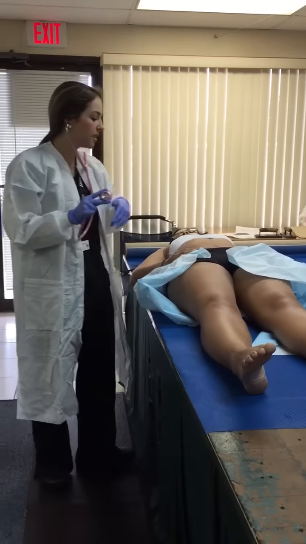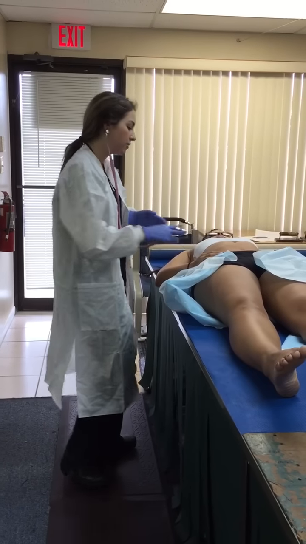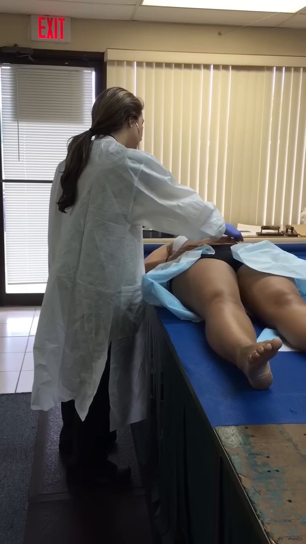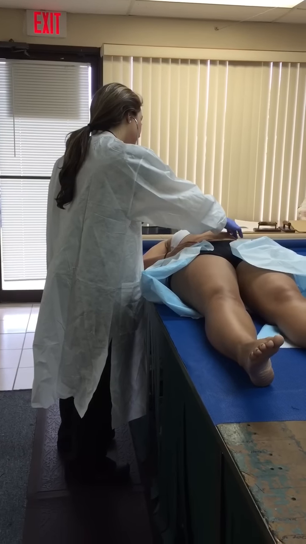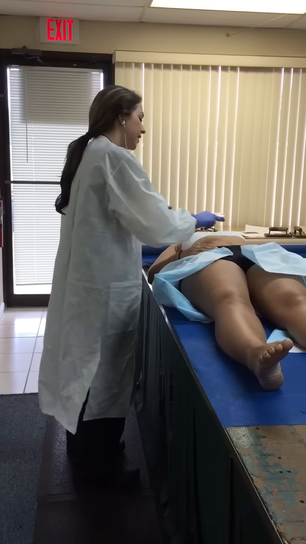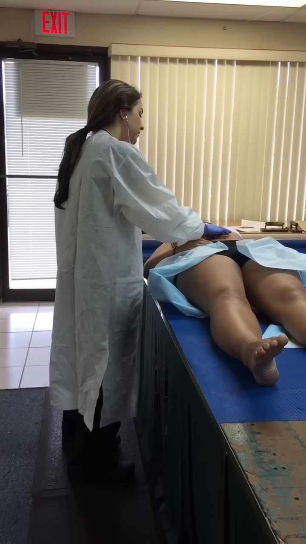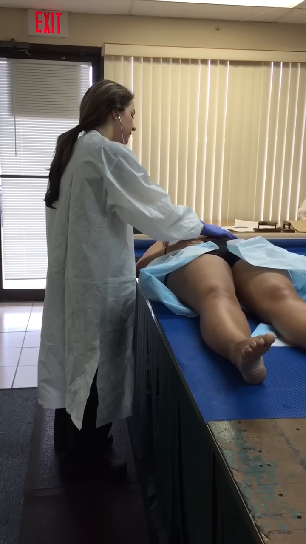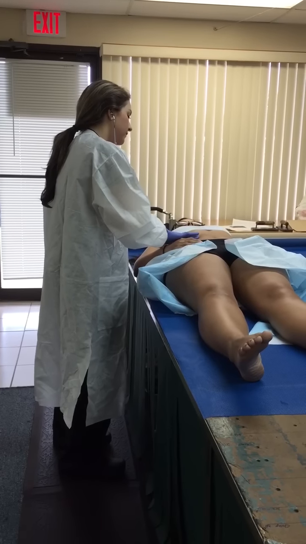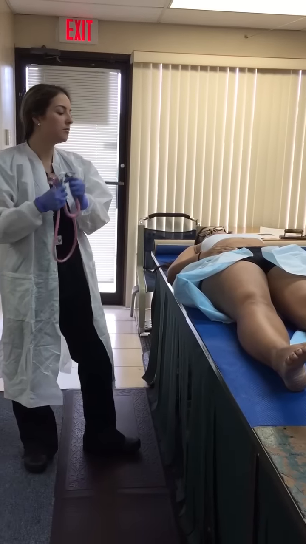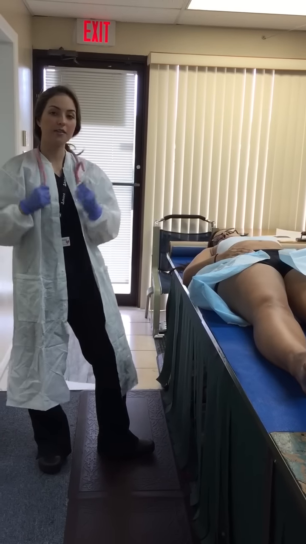Perfect. And then I'm going to auscultate her liver and spleen, make sure there are no friction rubs. Okay, and her aorta and renal arteries with the bell side, make sure there are no bruits. Okay, so next I am going to percuss.